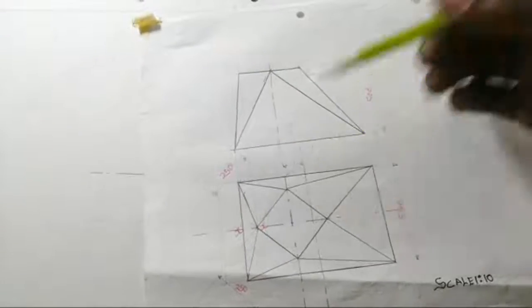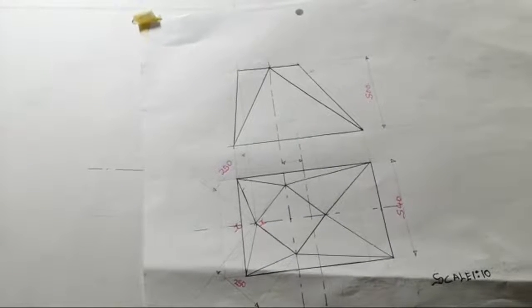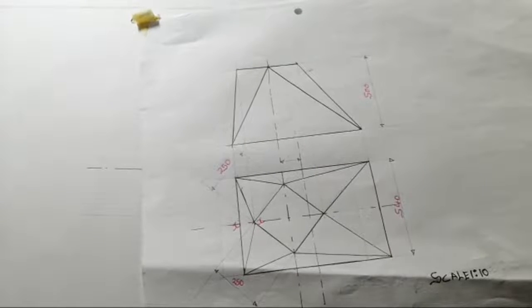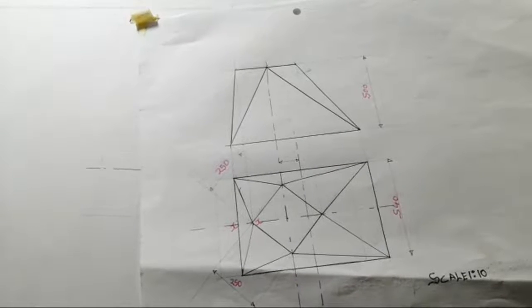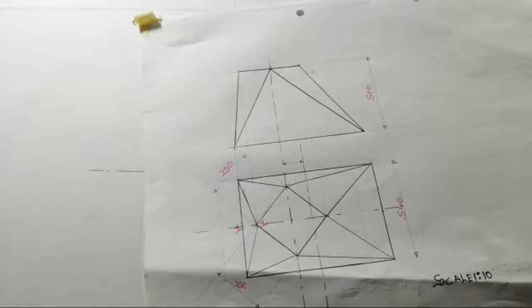A front view. So the orthographic projection law says we have to always separate our views with 20 millimeter. The front view and the left view must always be separated with what? With 20 millimeter.